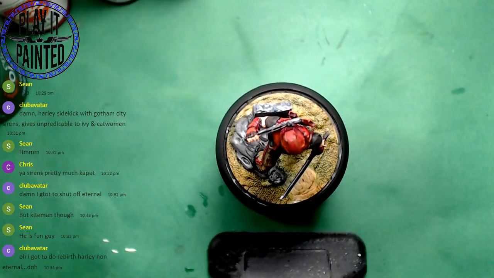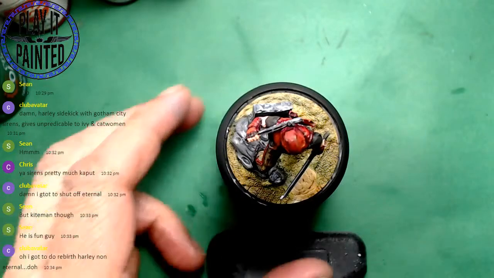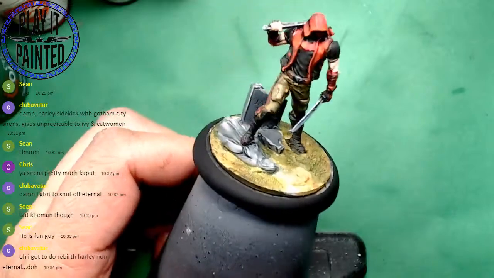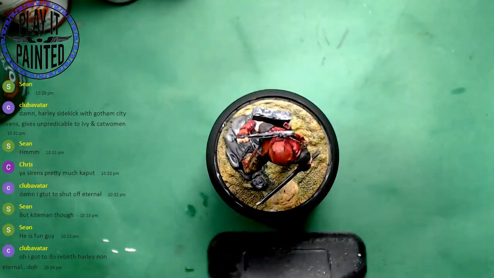You had to do Rebirth Harley. I know it. I would like Jason. I was running Sirens at one point, and that was part of why I picked some of the stuff I did at LVO, because I'm like, well, I have the new Ivy. I might as well get the other two Sirens, the updated versions of them. So that might be a later project for me. I still want to run Birds of Prey without any of the movie models, because I don't like the movie sculpts. I think they're kind of terrible. But I do love the comic sculpts better.